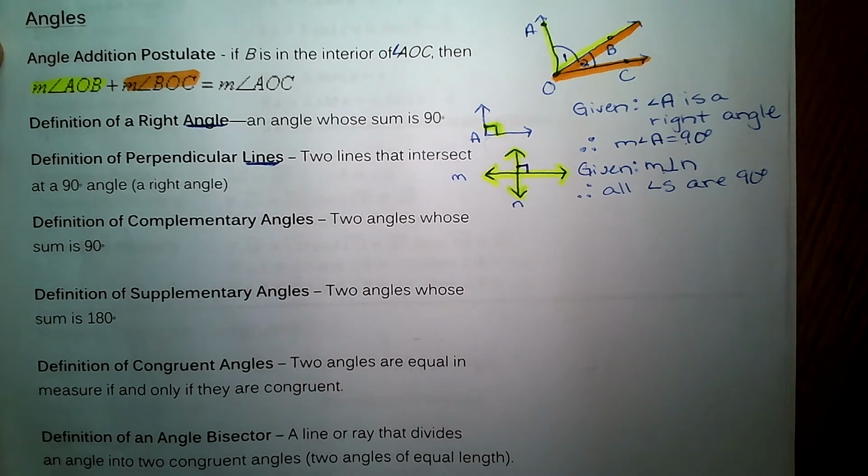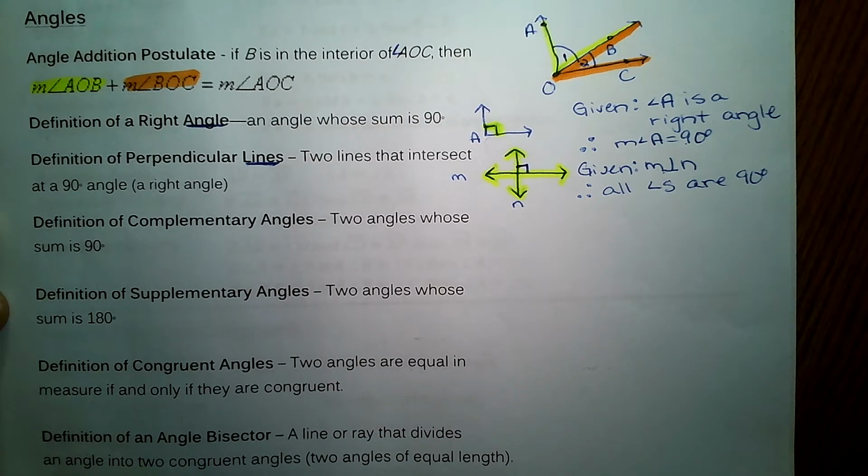All right, let's see. Next, we have a little review to remember the difference between complementary versus supplementary. This is something we've been studying all year. You guys are really good at this.